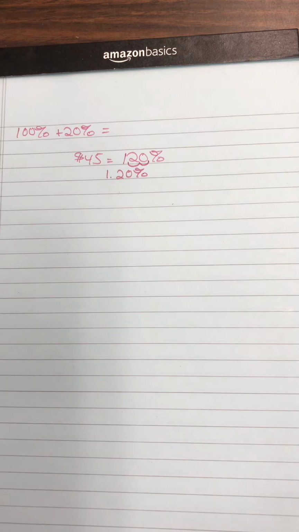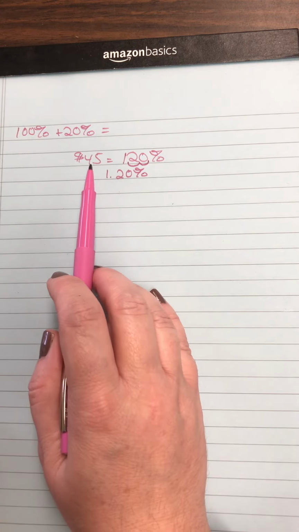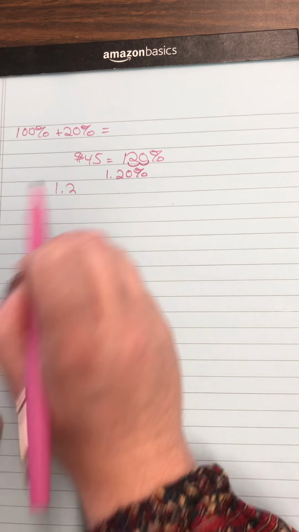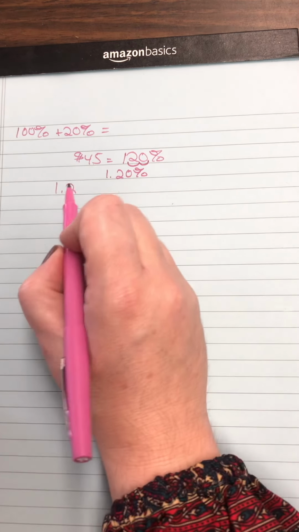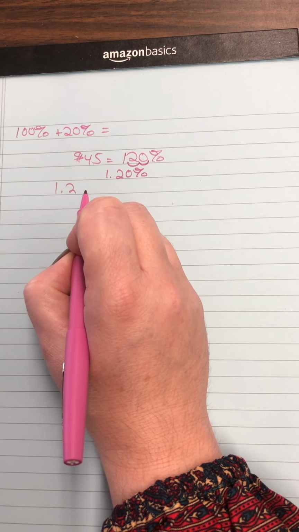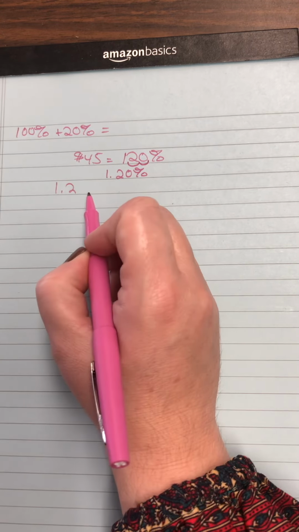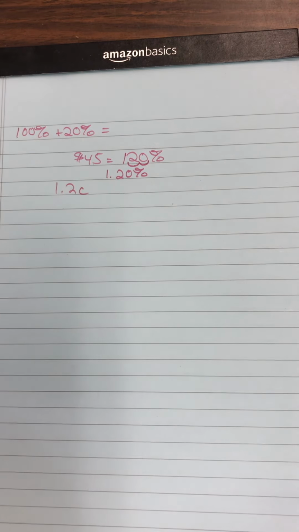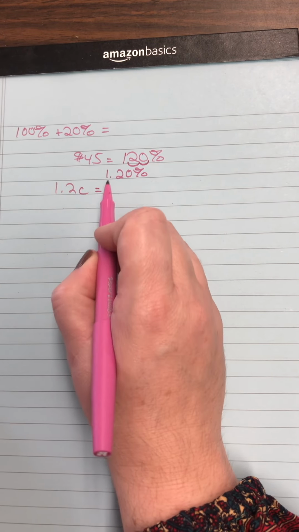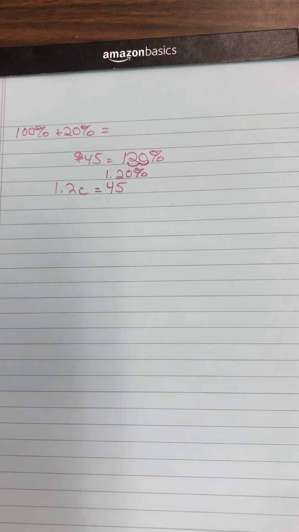Now we're going to replace the unknown with a letter to figure out what this 45 is. So we take 1.2 and we multiply it by her original cost, the price of the meal. I could put P in there, I could put C, I could put whatever. I'm just going to put C for the cost of the meal. So 1.2 times the cost of the meal is $45.